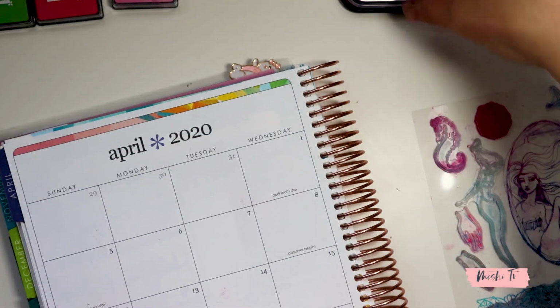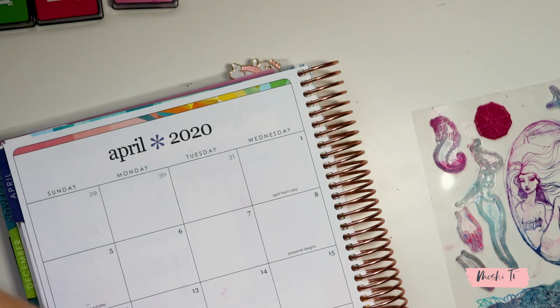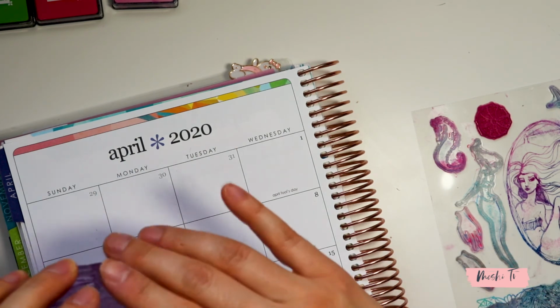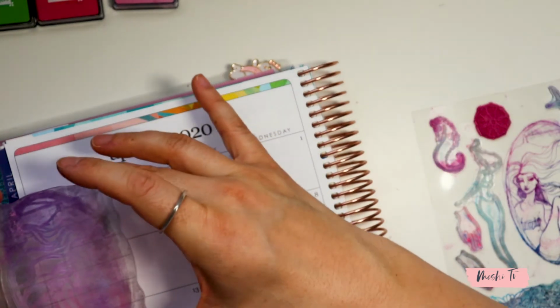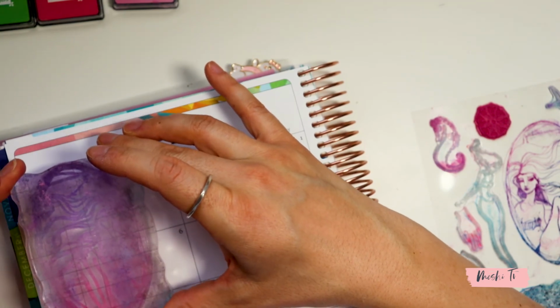So this was supposed to be a mermaid inspired, underwater, mystical, beautiful theme, but I feel like this is becoming a little bit more than that. Let's see. Wish me luck.